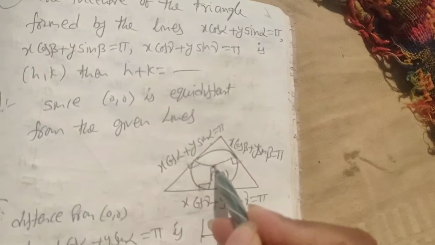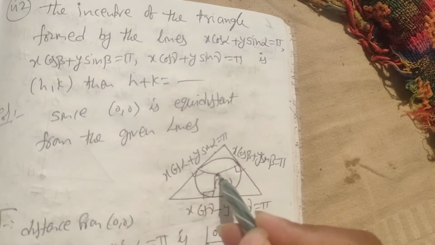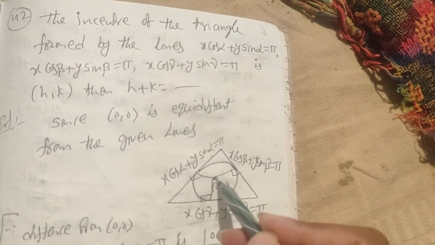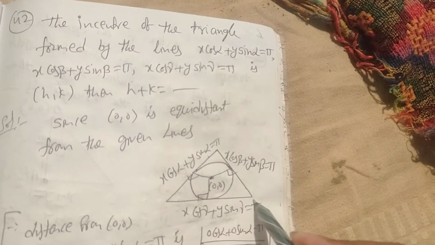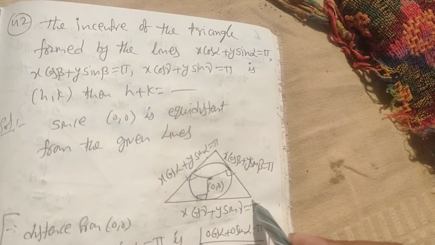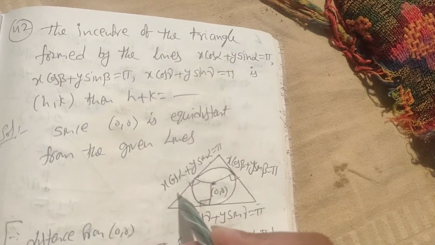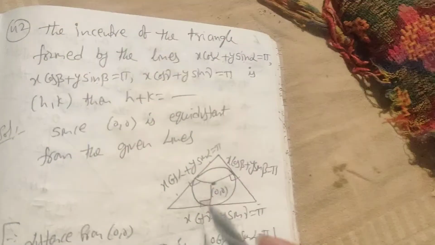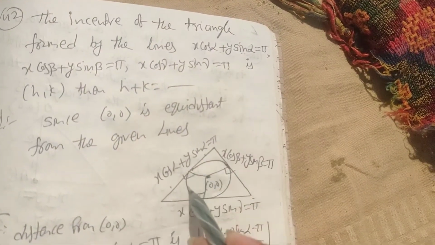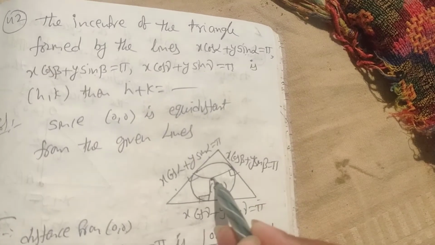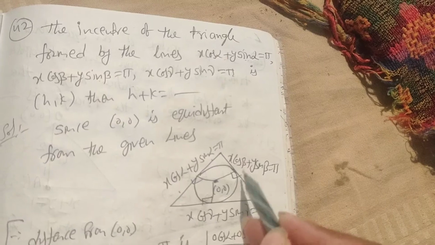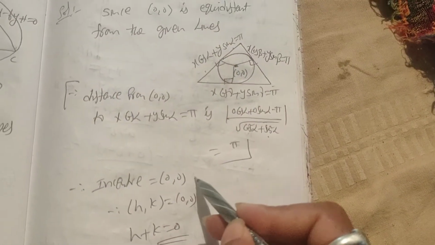So if it is 0, 0, the perpendicular distance, because of the triangle formed by these three lines only, from 0, 0 to this line is equal to 5. Perpendicular distance from 0, 0 to this line also 5, 0, 0 to this line also 5. So all these distances are equal, which means this is nothing but the incenter, and this is the incircle. So what is being asked? The incenter of the triangle. Very clear answer, 0, 0.